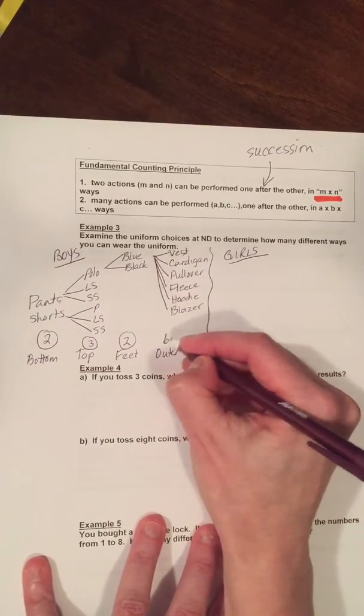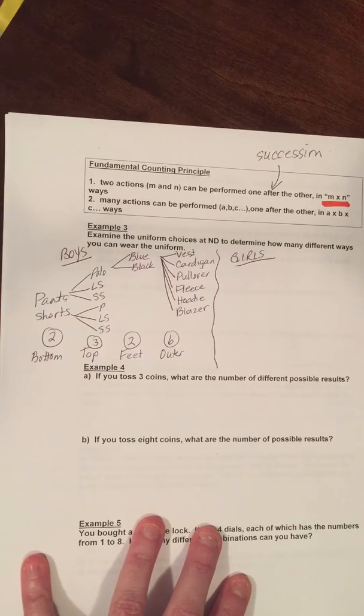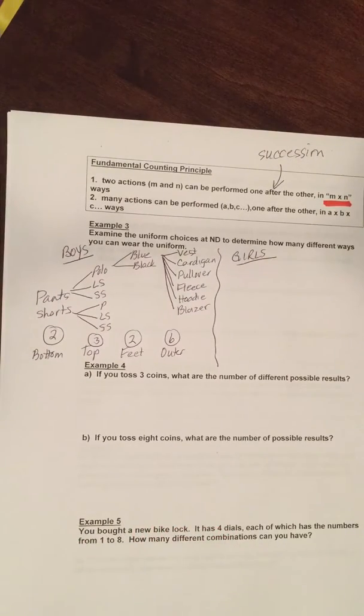So technically, outerwear, there's 6 different options. Again, it's really crystal clear to see that the tree diagram is not the way to go on this question.